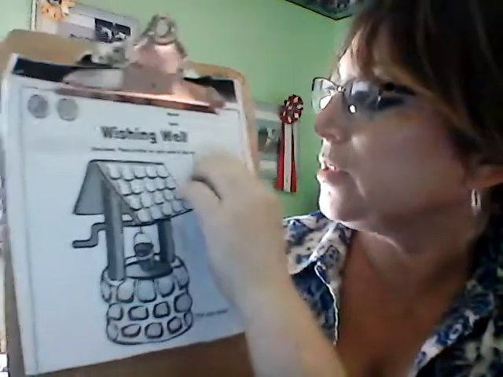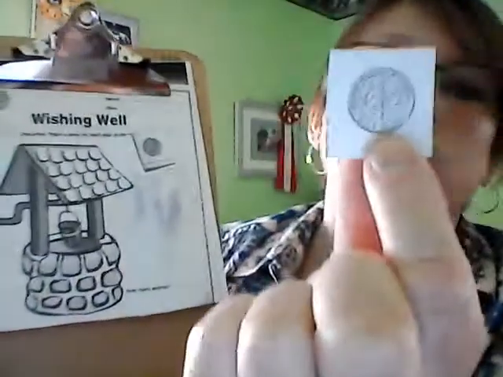Is this a dime? It looks kind of small. Yes, this is a dime. This is the front of a dime. They call it the heads. This is the back of the dime, which is called tails.